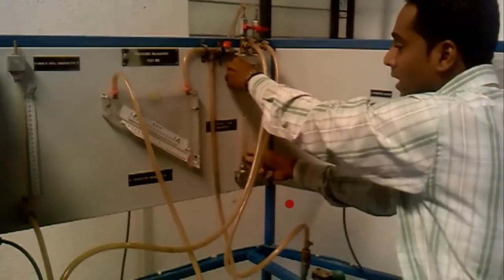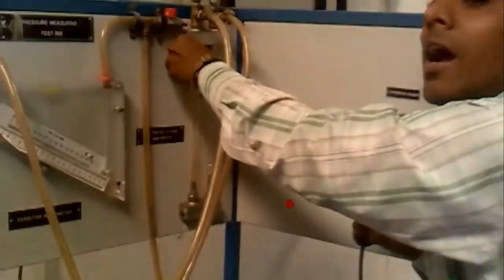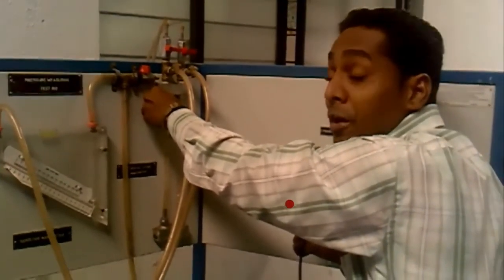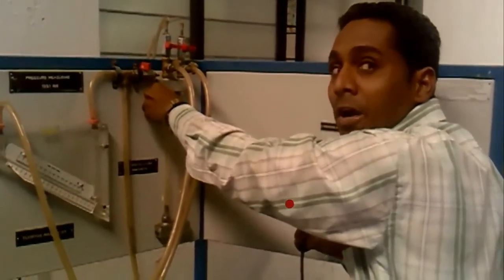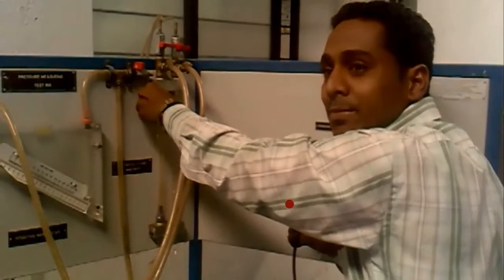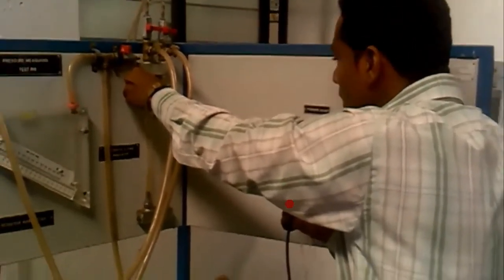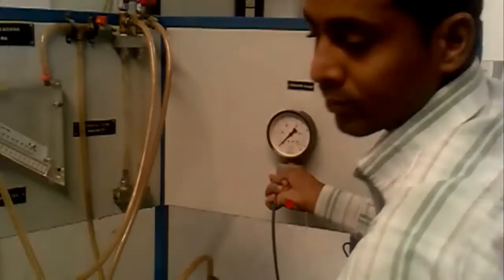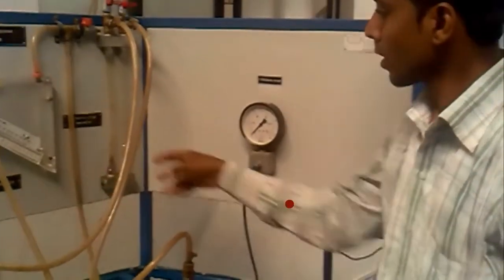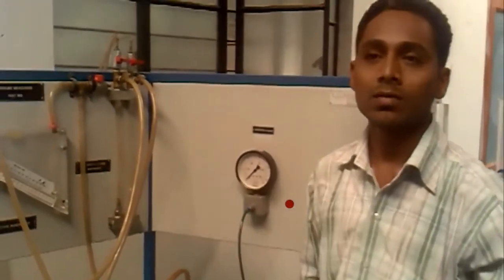So how much pressure loss is present here? We can get that pressure loss from this change in height. It will be 1 centimeter, which is 10 mm, and in meters 0.01 meter. So that much h we will take.